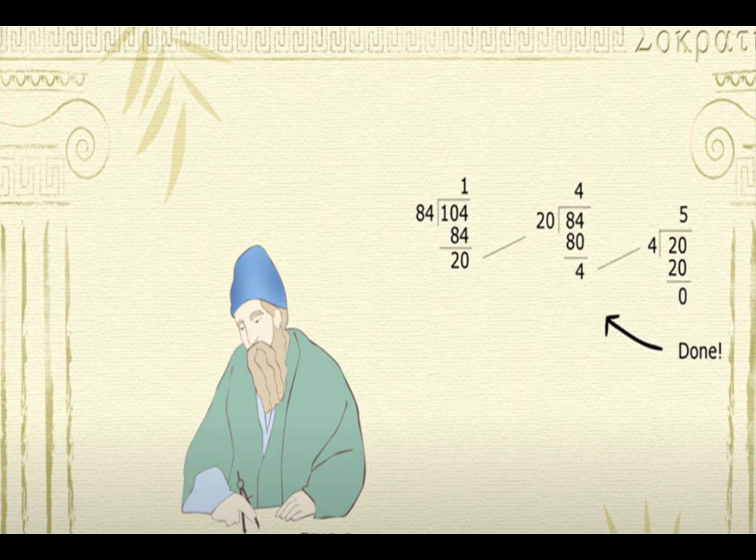Another step will be 20 as our dividend and 4 as our divisor. Once we solve this, we get a quotient of 5, meaning there will be no remainder, so it's 0. So we are done with our process, and we get the greatest common divisor, which is 4.